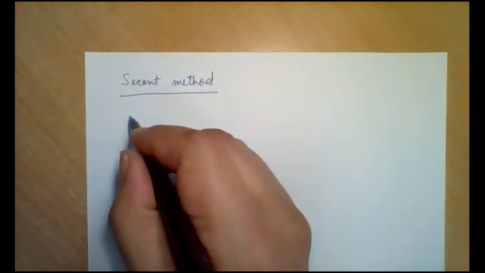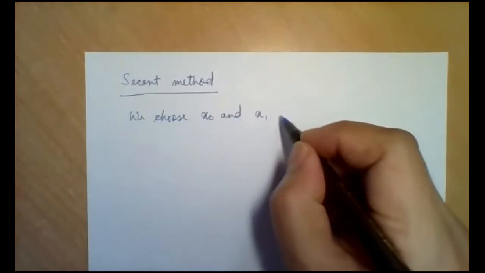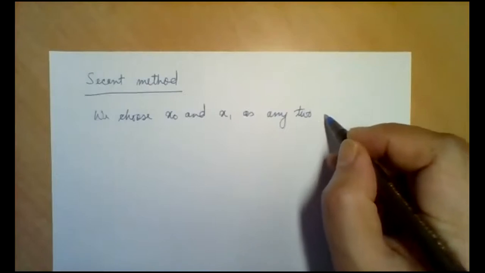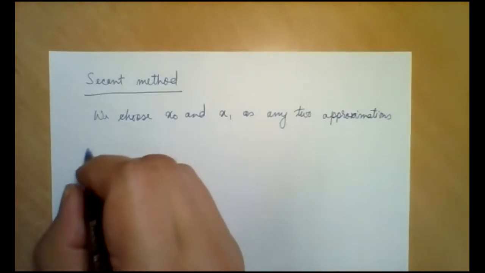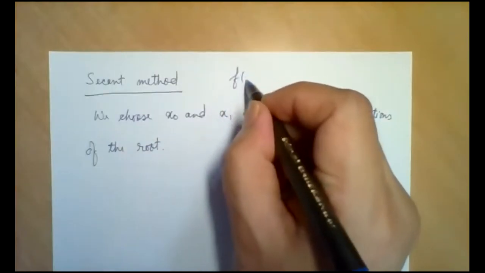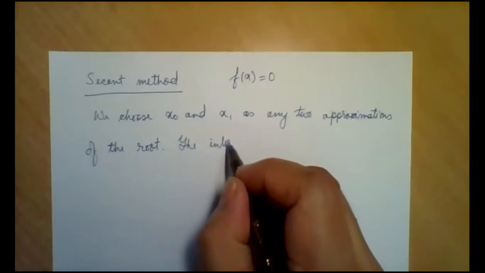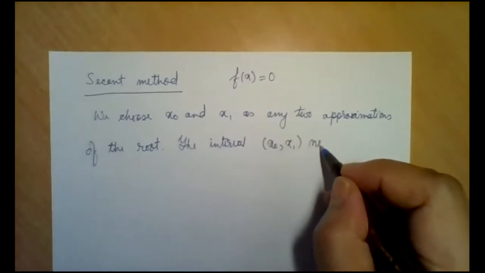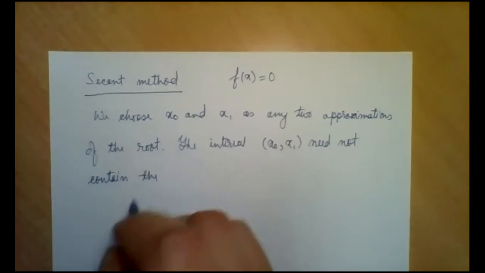In the secant method, we choose x0 and x1 as any two approximations of the root of f of x equal to 0. The interval x0 to x1 need not contain the root.